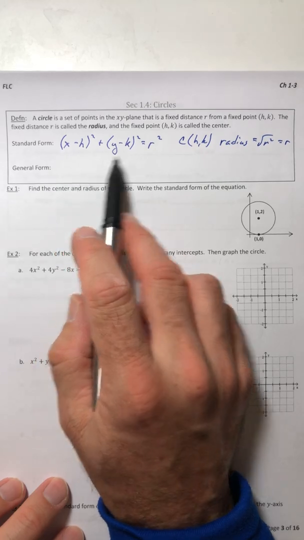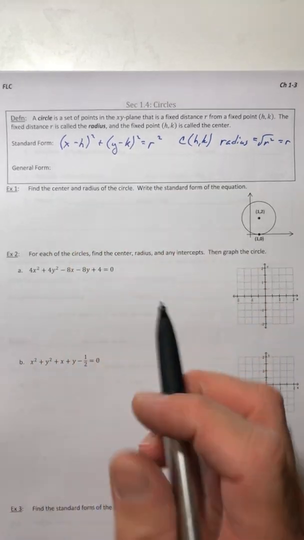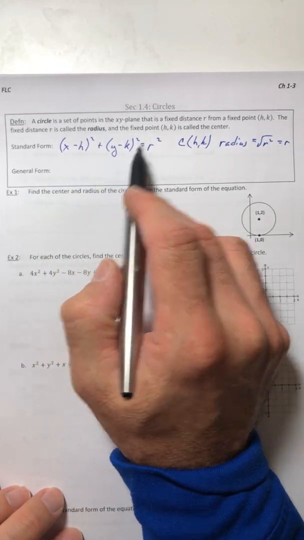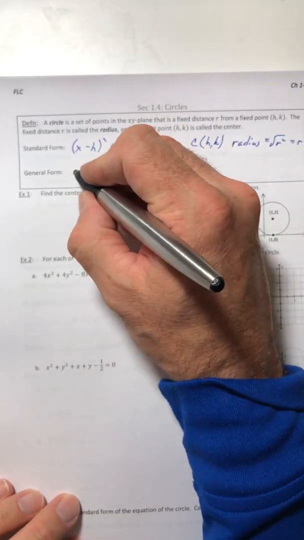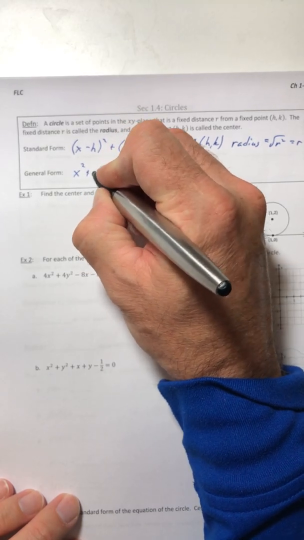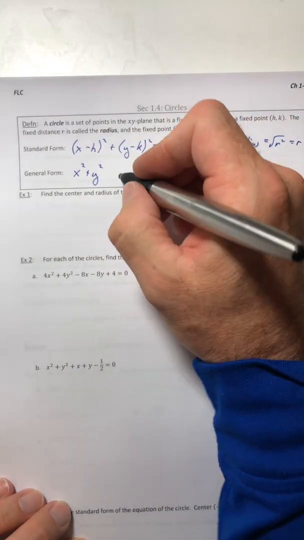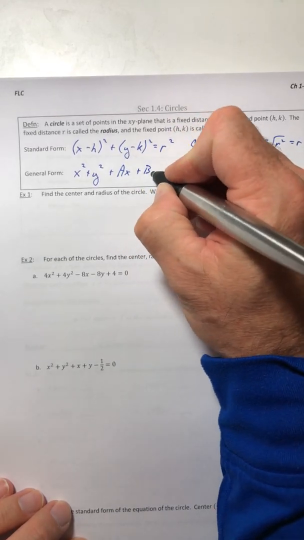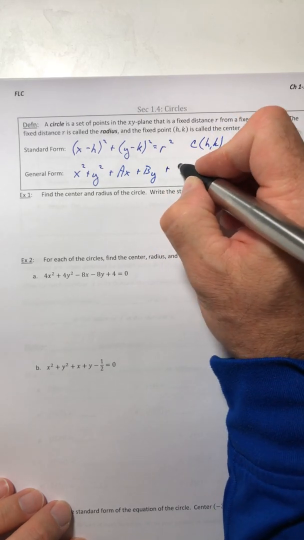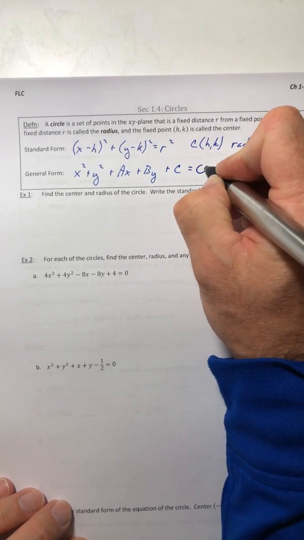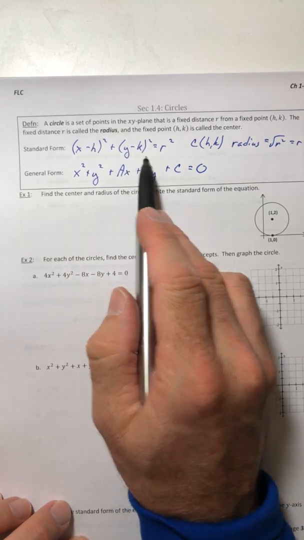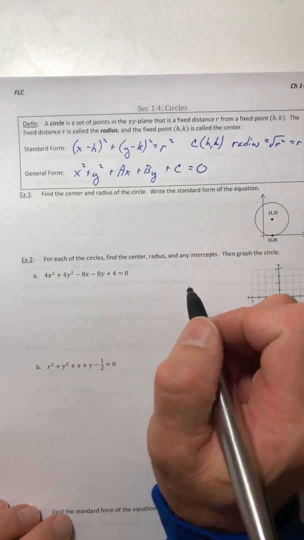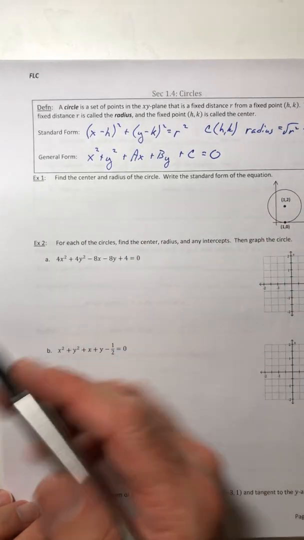All right, now general form is where they've taken the standard and they've expanded it out. So they've squared this quantity, and ended up with x squared plus y squared plus ax plus by plus c is equal to 0. So they've expanded it out and they've moved whatever number was over here over to the left and set it to 0. Okay, so let's see how to kind of use it.